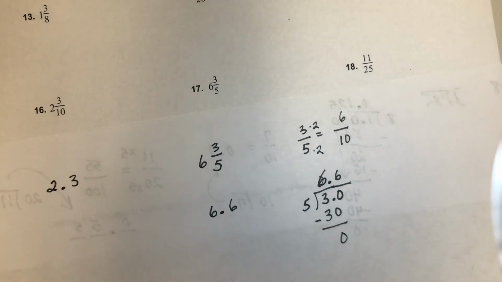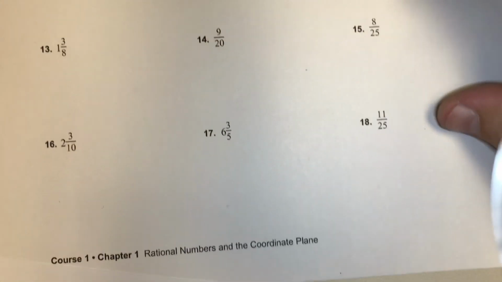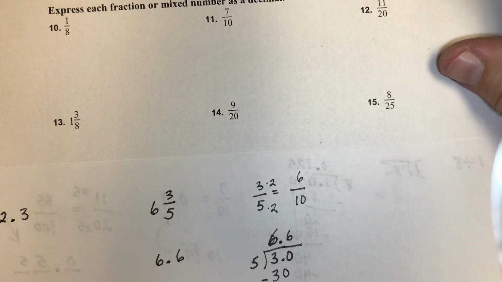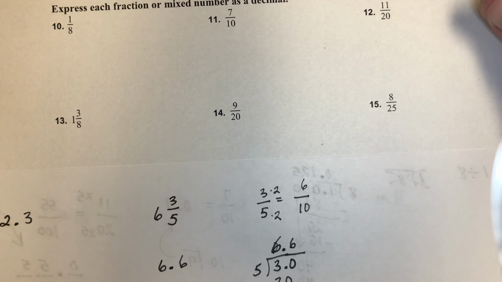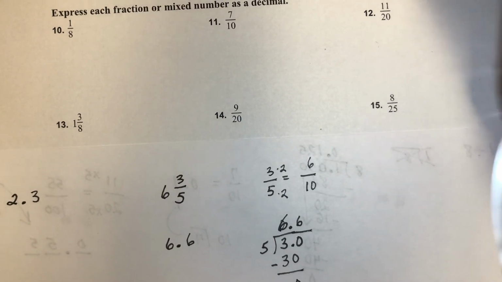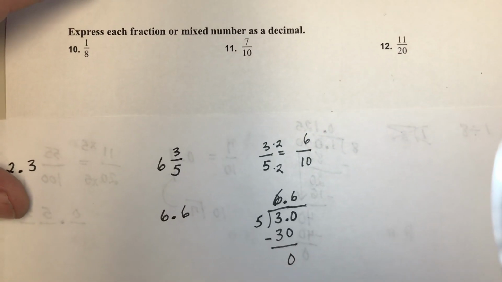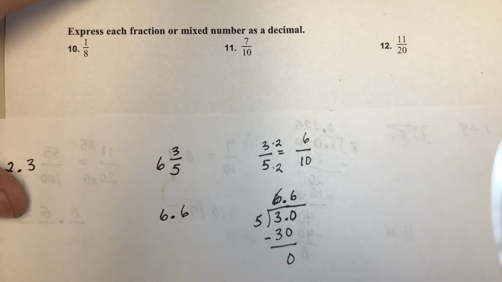So anyway, this is going to work for every single fraction on this page. There are some students that took some of these home to finish for homework. Some of them finished all of them. It just takes a lot of practice to get this. I hope this video helps, and hope you can watch it over and over again as you need to so that you can get faster at this.